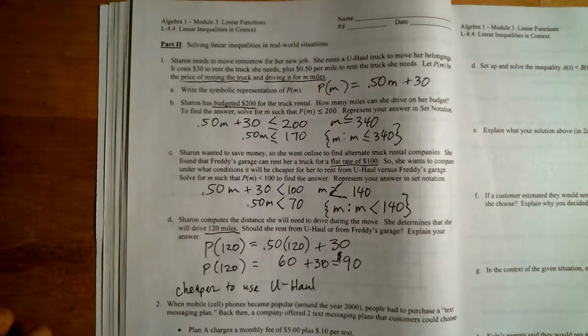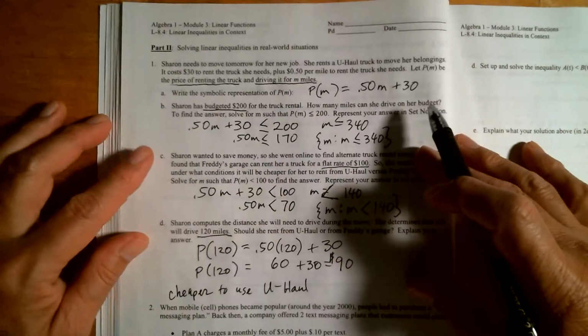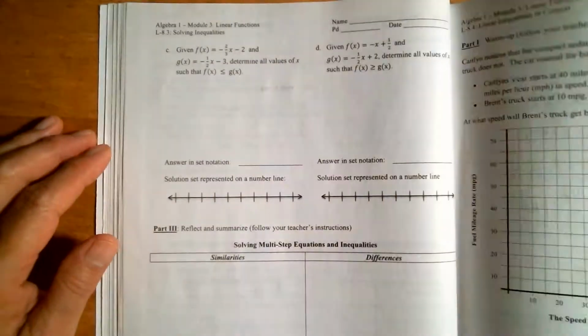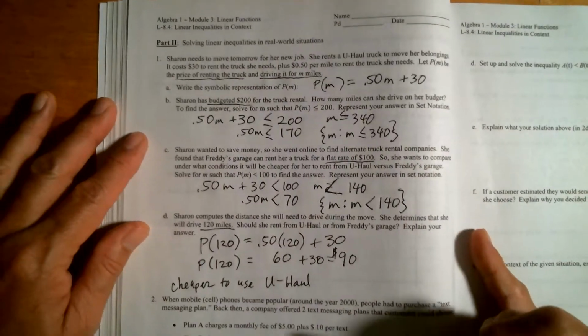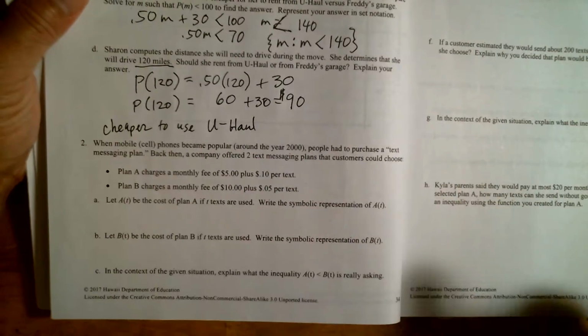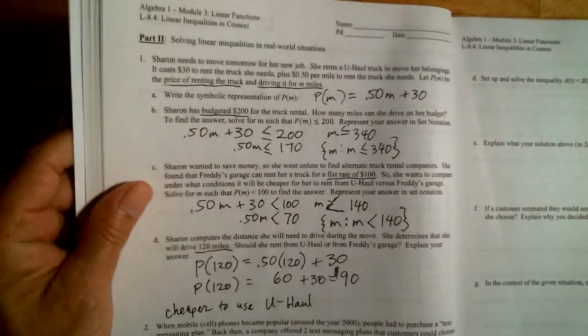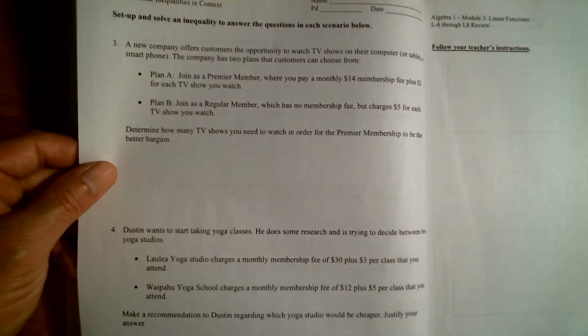Any questions? I shall see you either tomorrow or Tuesday. Please take a look at this. I mean, there's problems here you can work on. There's problems here. All this goes on to the next page because you have an exam coming up.